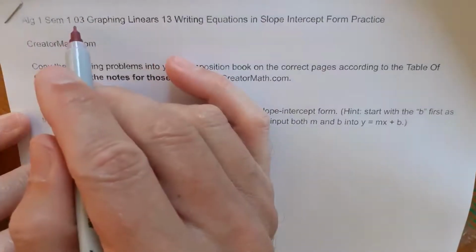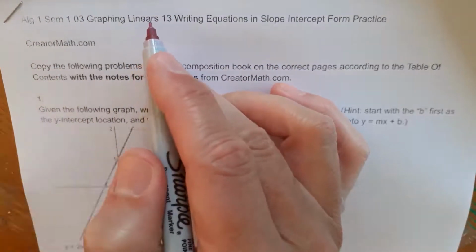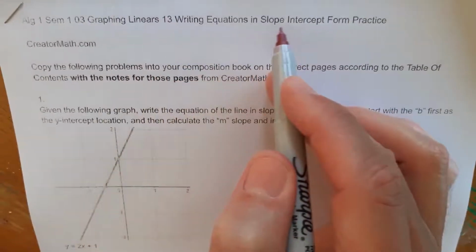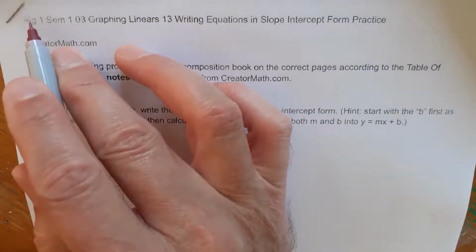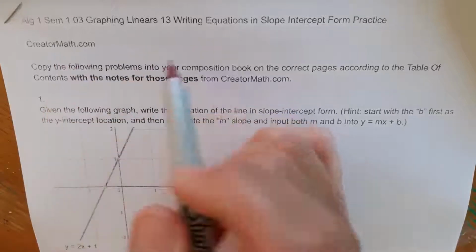So this is Algebra 1, Semester 1. It's a third unit called Graphing Linears. Linears is another name for lines. It's the 13th lesson, Writing Equations in Slope-Intercept Form Practice. It's on creatormath.com under the Algebra 1 tab. You might have to Google creatormath.weebly.com to find the site.